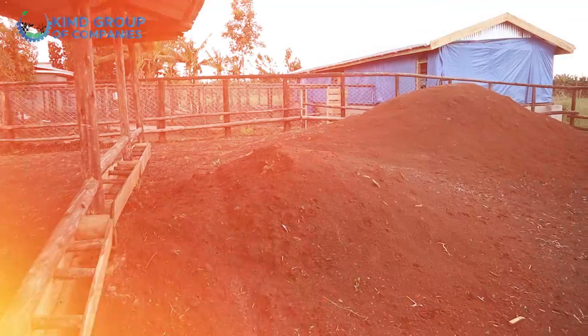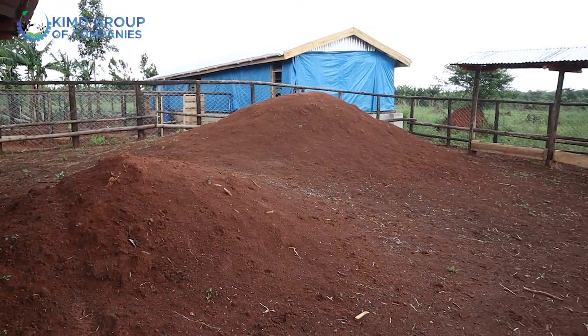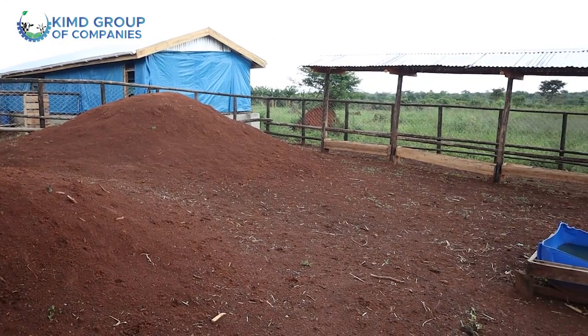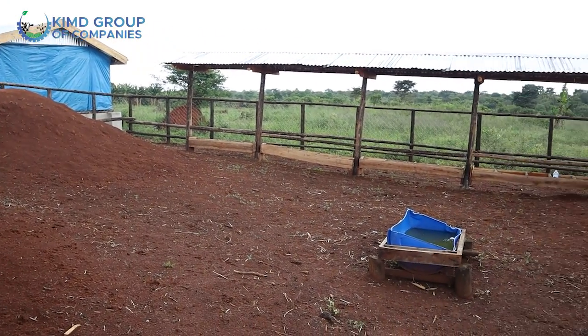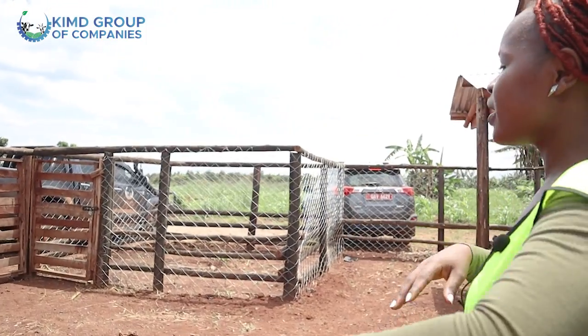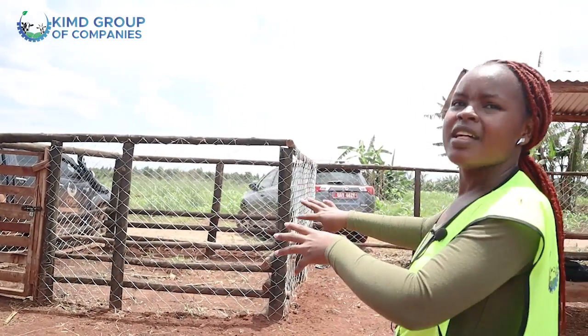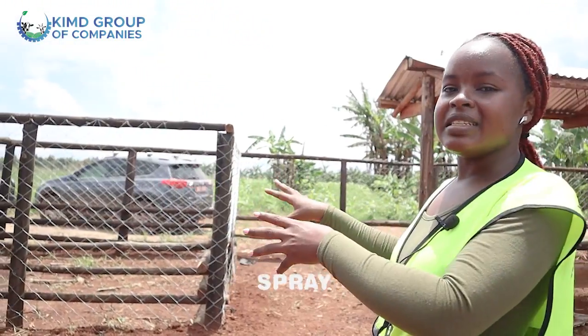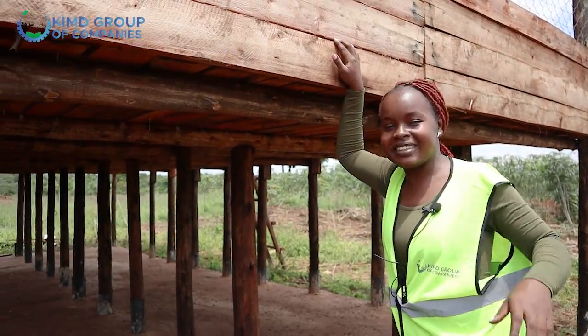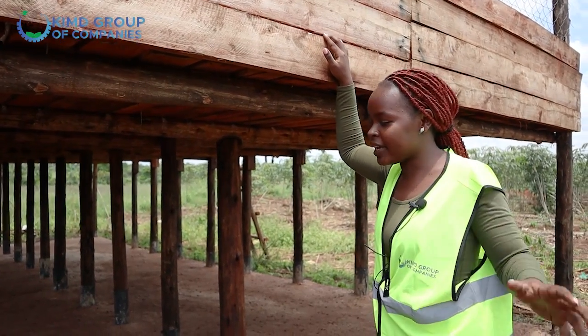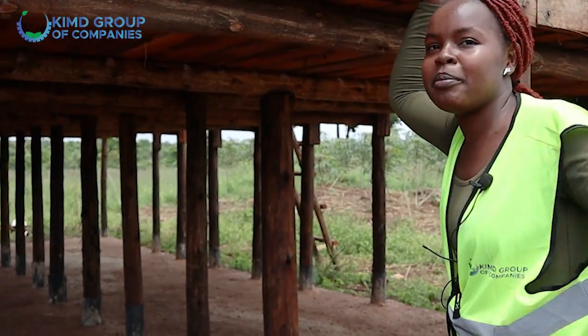Another thing we have are these hills here. Goats are specifically playful creatures, so they need an area for them to play. We have the spraying crush where you can enclose everything here, then you can spray them easily. Another thing about the structure itself that we didn't show is this lower part.